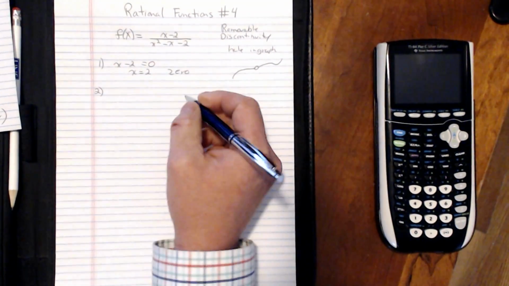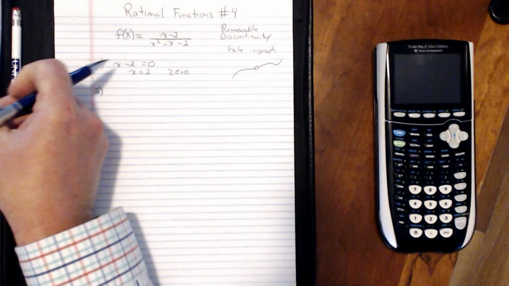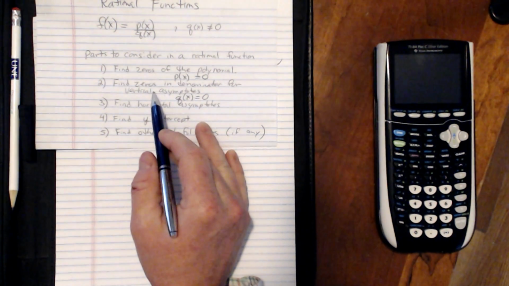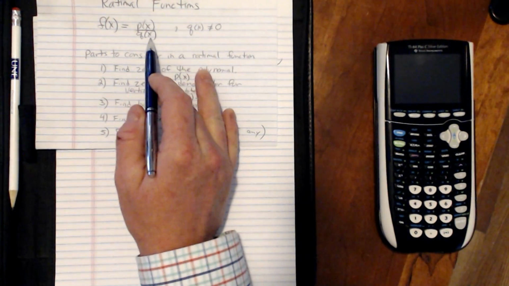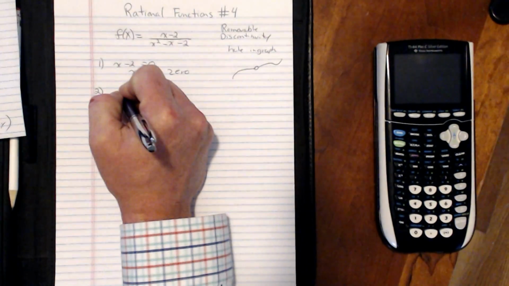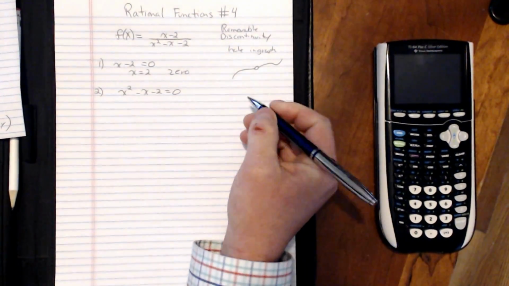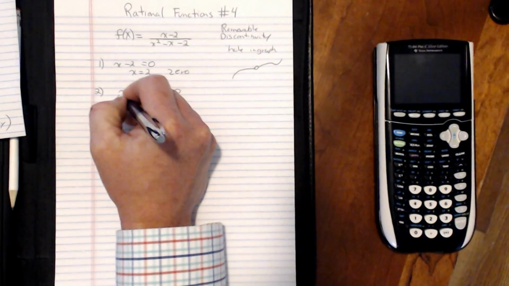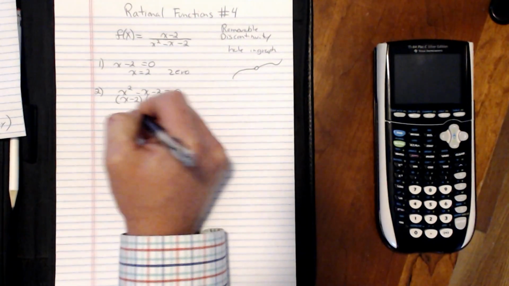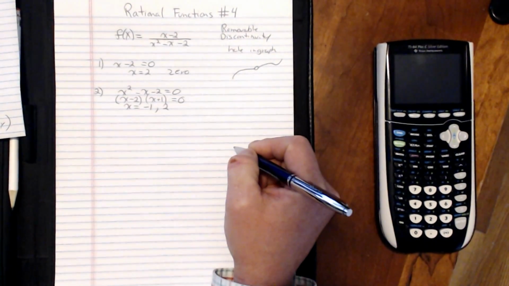Now we're going to look for the vertical asymptotes, and that is setting the denominator equal to 0. So we're going to set q of x, which is our bottom polynomial, equal to 0. So we're going to have x squared minus x minus 2 is equal to 0. We'll factor this into x minus 2 times x plus 1 is equal to 0. We get x is equal to negative 1 and 2.